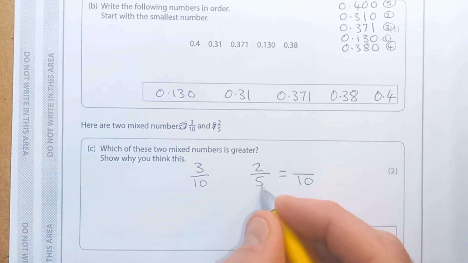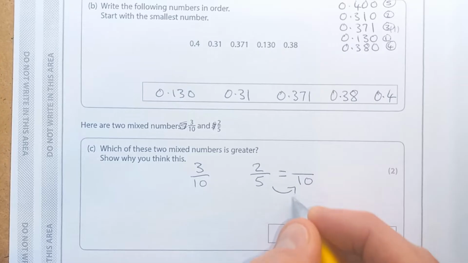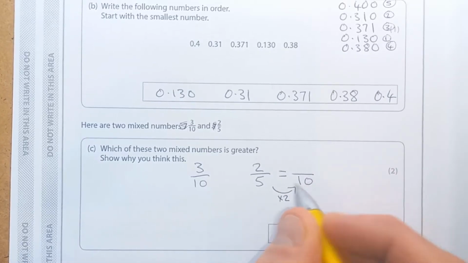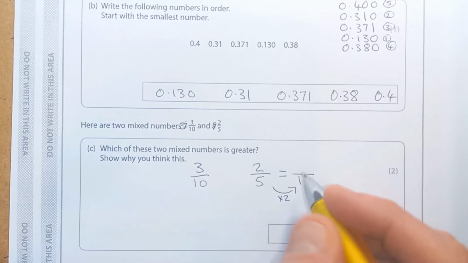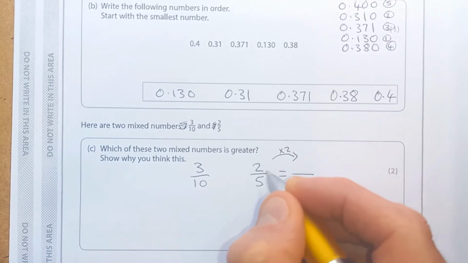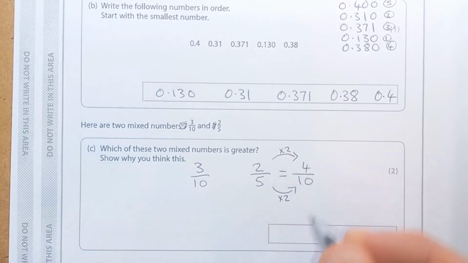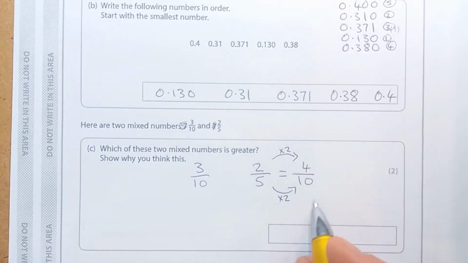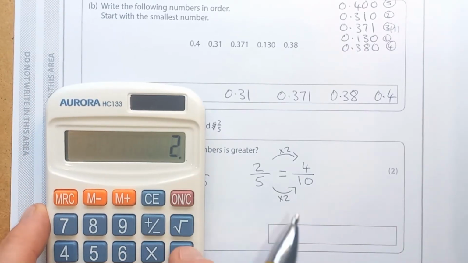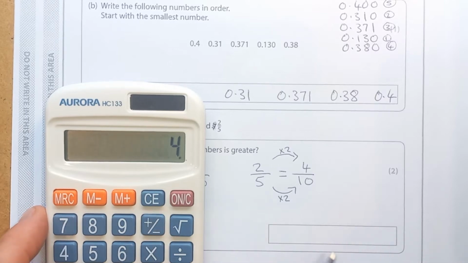Well, if we want to go from 5 to 10, we're doubling, multiplying by 2. So if we're doing that to the bottom number, we need to do the same to the top number. So 2 times 2 is 4. Okay. And what we can do actually is with the calculator, I can show it to you that if we do 2 divided by 5, we get 0.4. And if we do 4 divided by 10, we also get 0.4. So these have the same value.